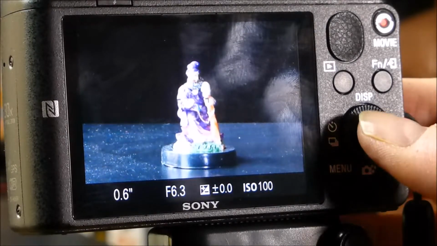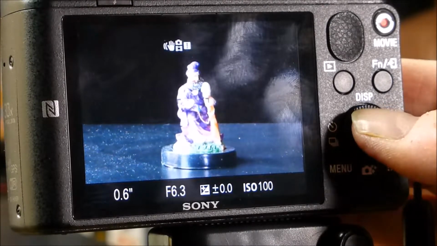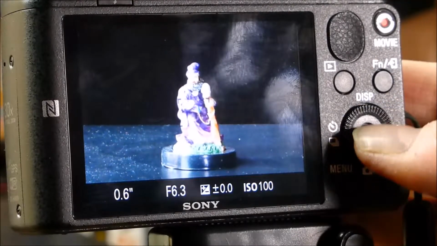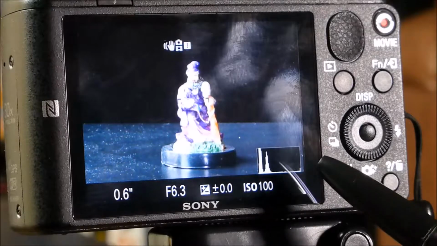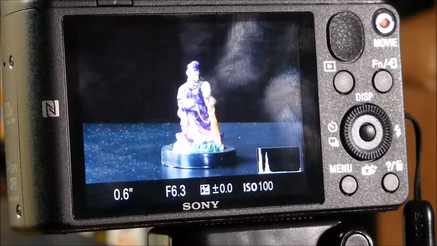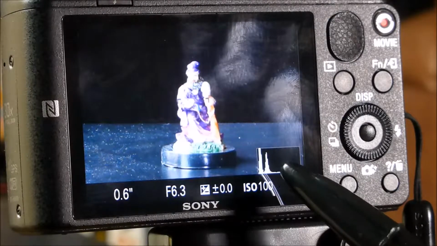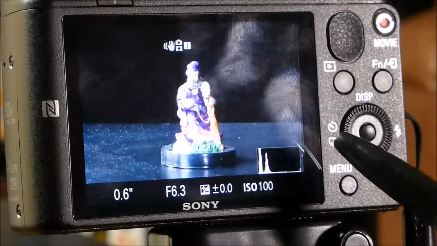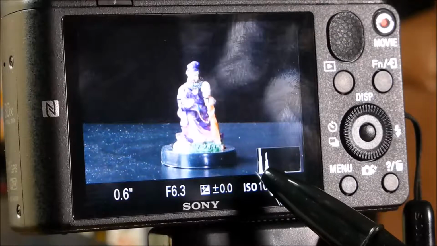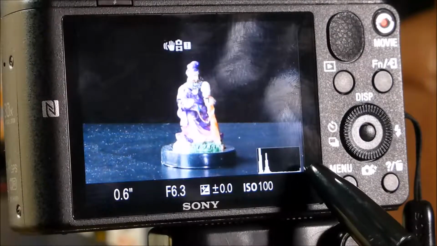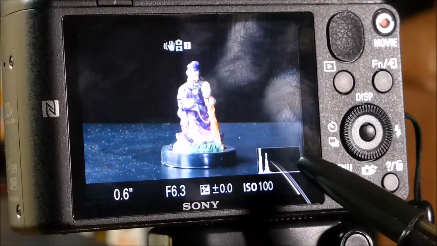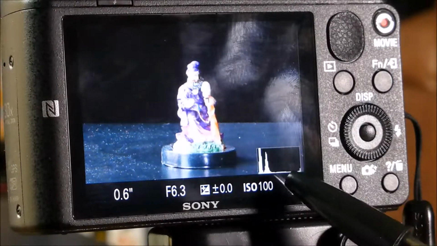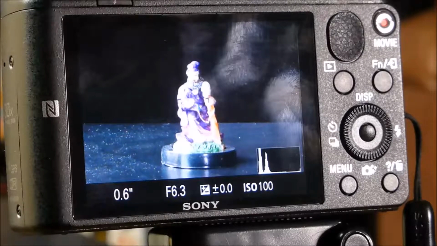So the north position on the command wheel, there's a DISP label. So if you press that, what you can see is a histogram in the bottom right hand corner. The histogram tells you the distribution of light and dark tones in your image. So the left hand side are the dark tones and the right hand side are the white tones. So you can see that predominantly this image is a lot of black in the image, so that's why it's approaching the left hand side.